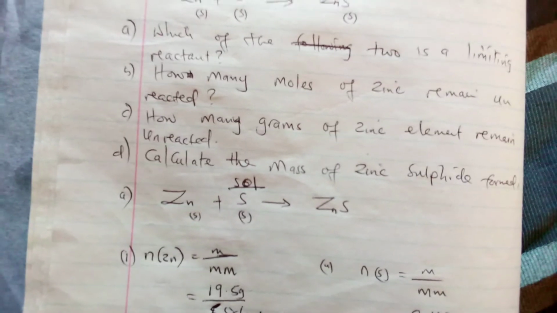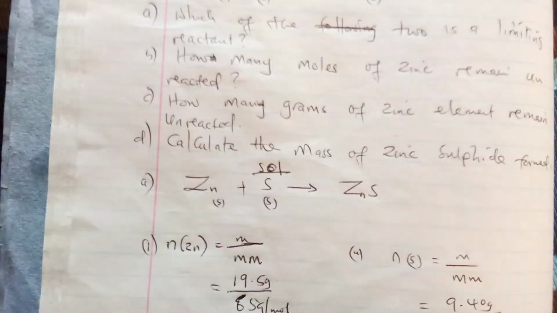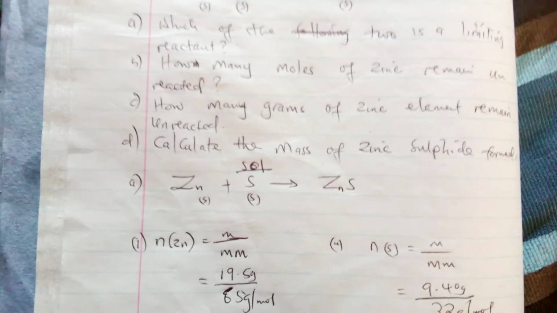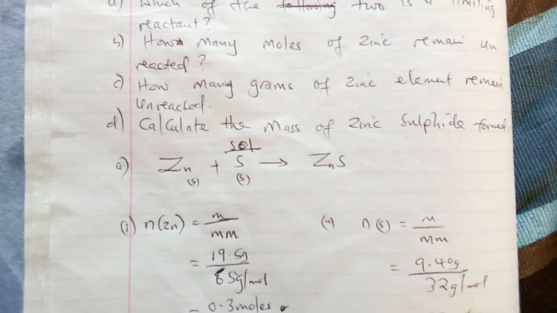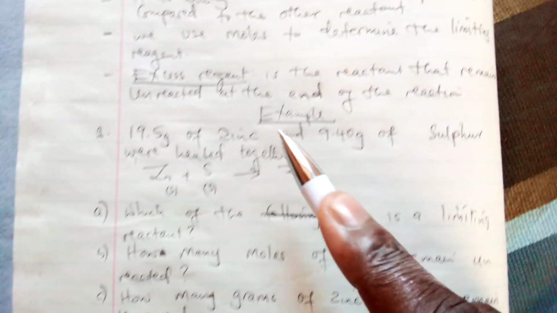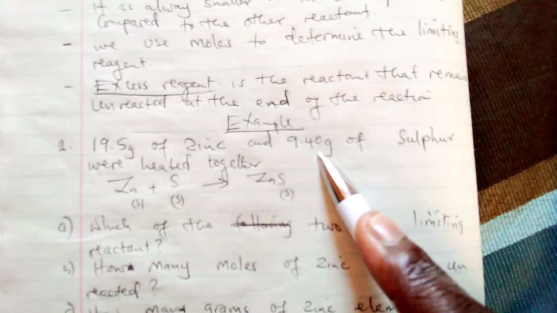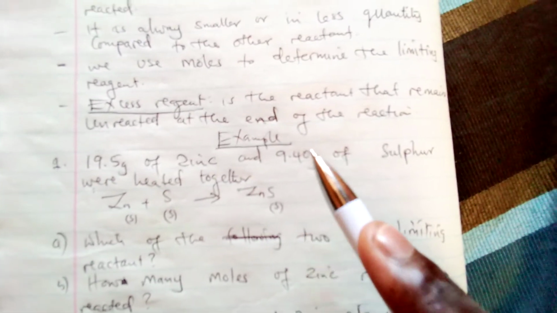Always the mass of the limiting reagent is the one that you use to determine how much product is going to be formed. So how much mass do we have of the limiting reagent? Remember, the limiting reagent is sulfur. So you go back to the equation and check what mass we were given for sulfur. It's 9.4 grams.